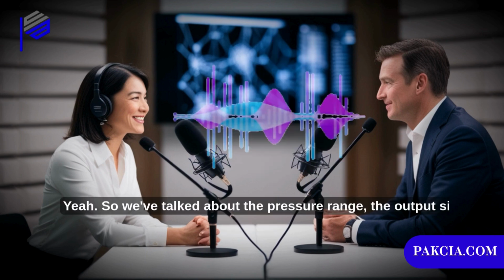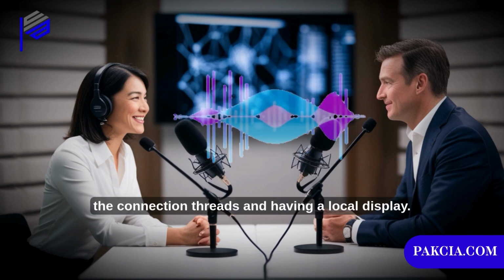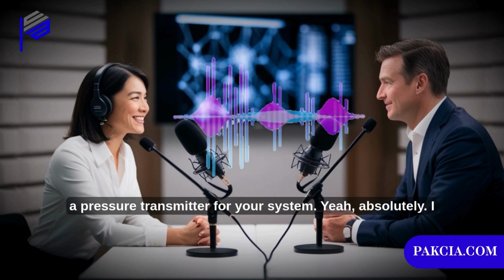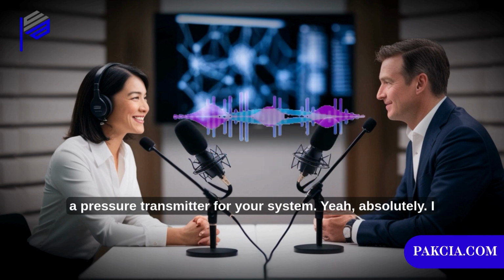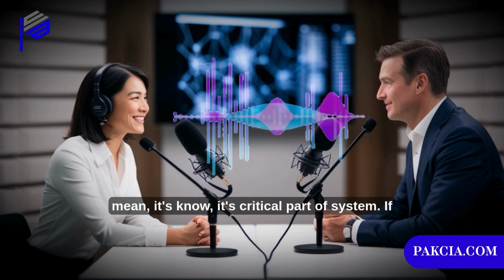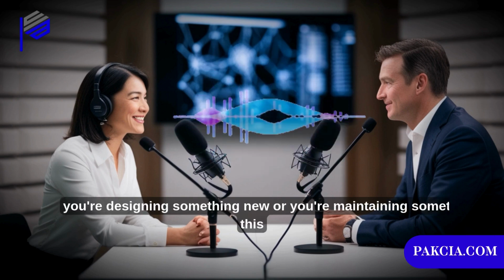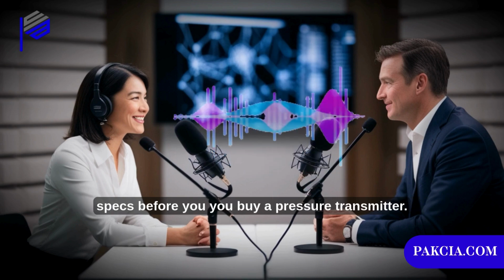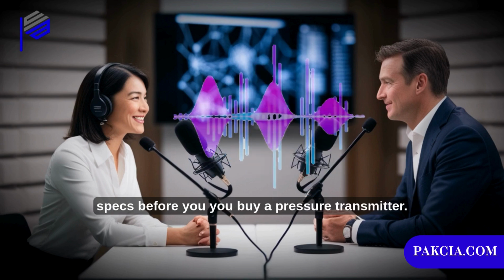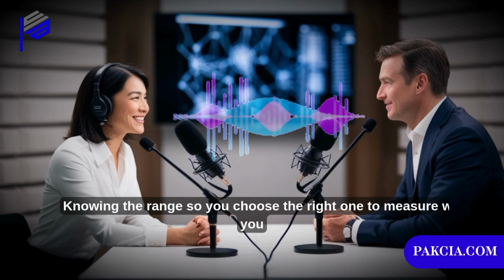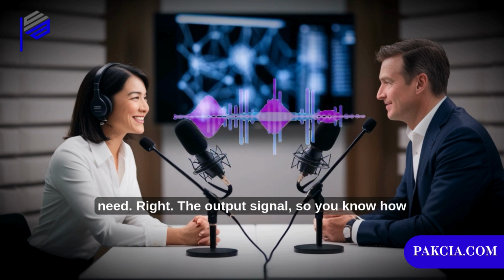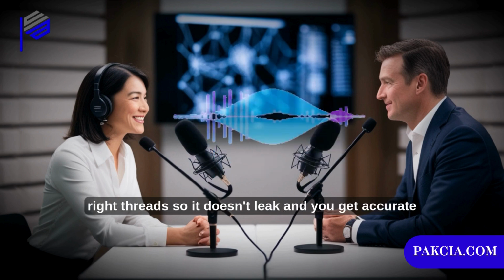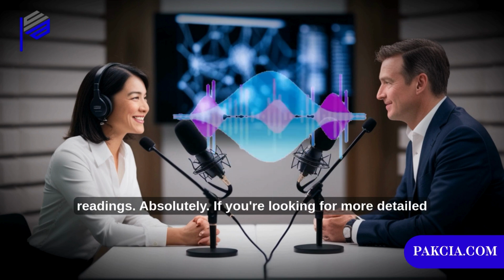So we've talked about the pressure range, the output signal, the connection threads, and having a local display. All of these things are super important when you're choosing a pressure transmitter for your system. It's a critical part of your system. If you're designing something new or you're maintaining something, this is essential information. You really got to know all these specs before you buy a pressure transmitter. Knowing the range so you can choose the right one to measure what you need. The output signal so you know how it's going to talk to the rest of your system. And then the right threads so it doesn't leak and you get accurate readings.